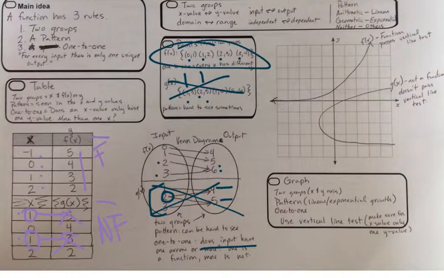Okay, so does your input have one output or more? If it's 1, it's a function. If it has more than 1, it's not a function. Okay, we don't care about the outputs, just the inputs, looking at how they are affected.